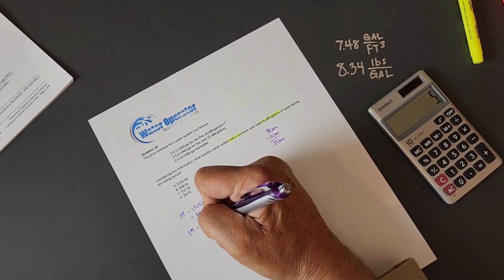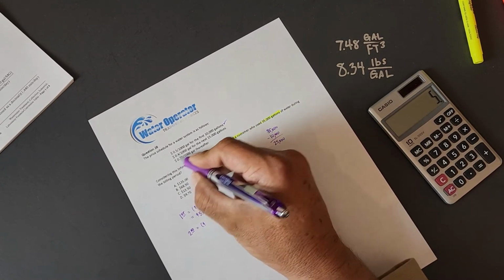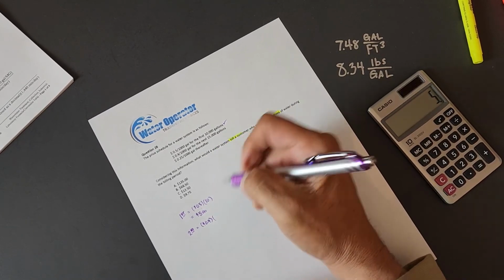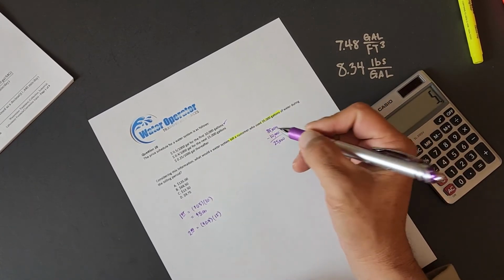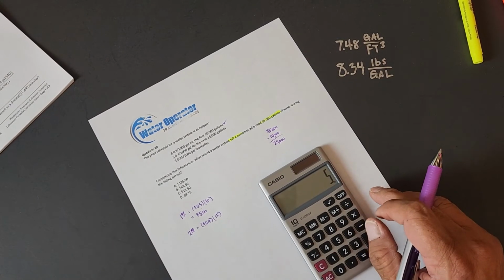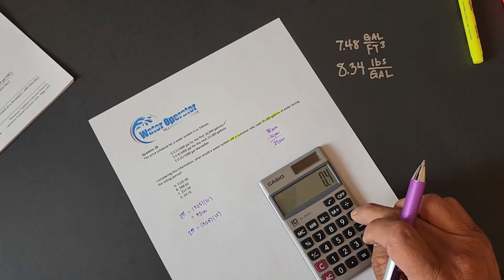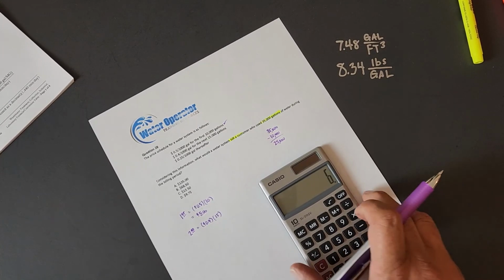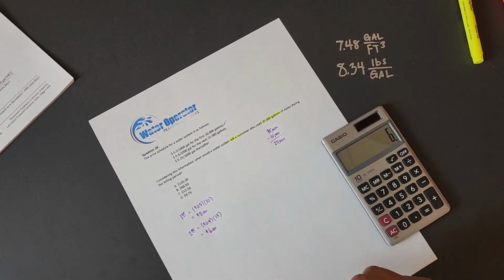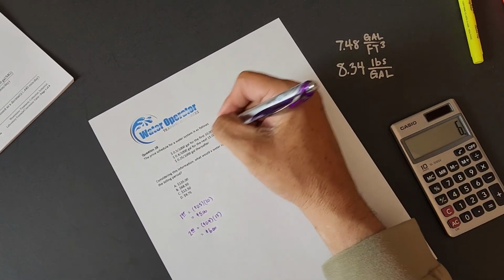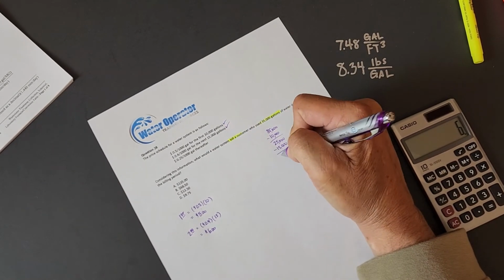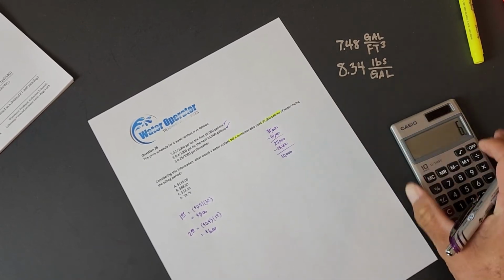The second menu price is 40 cents. And that's 15,000 gallons. So let's take 40 cents times 15, and that's going to give us $6. That's 15,000 gallons. We're going to subtract 15,000 gallons, and that's going to leave us with 10,000 gallons.